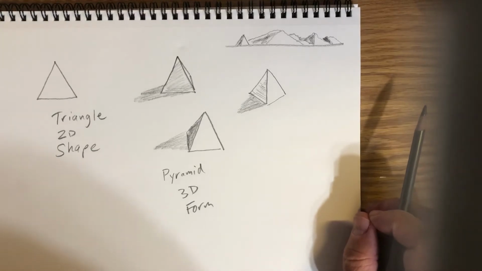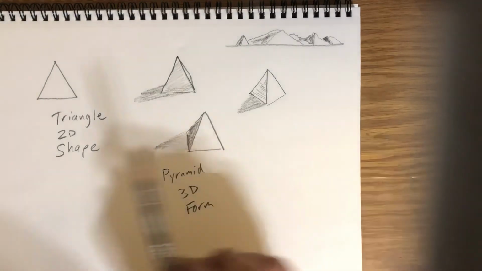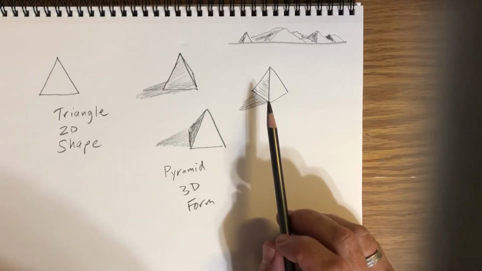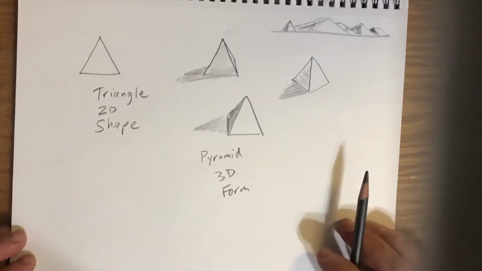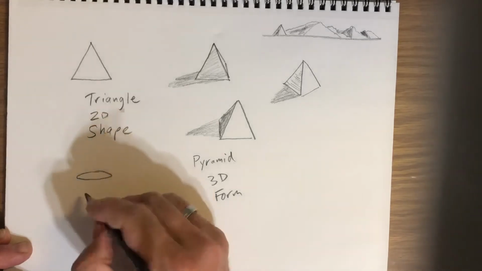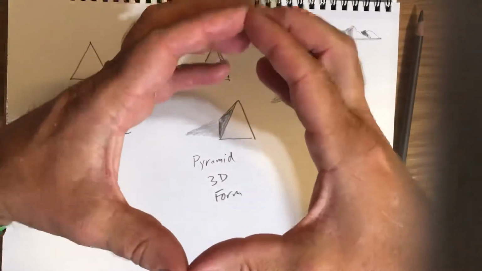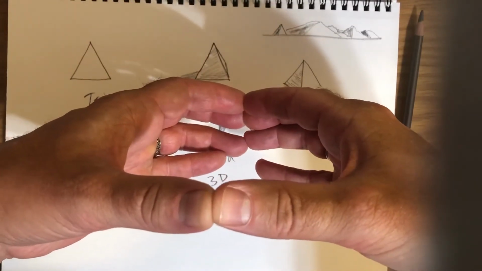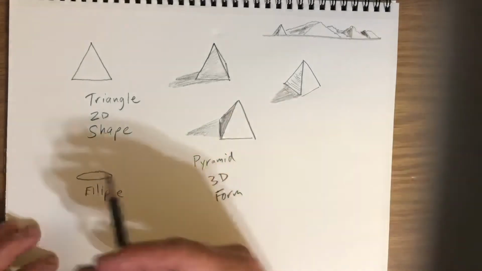All right, so we've done circles to spheres, we've done squares to cubes, now we've done triangles to pyramids. And I think before I move on, I want to do another one. Why don't we do ellipses? So an ellipse is a flattened circle. Ellipse. If you were to take a circle and kind of turn it sideways, you get that shape. So it's like looking at a circle from the side.